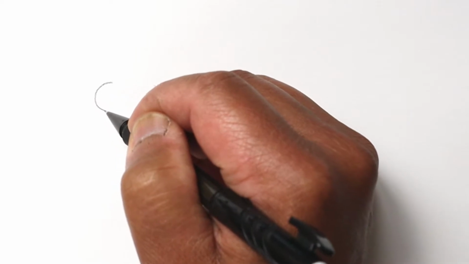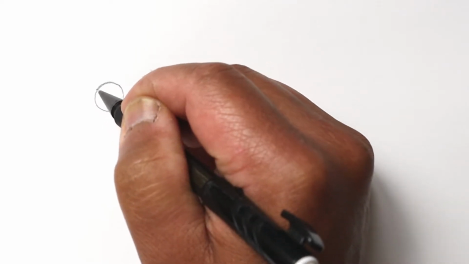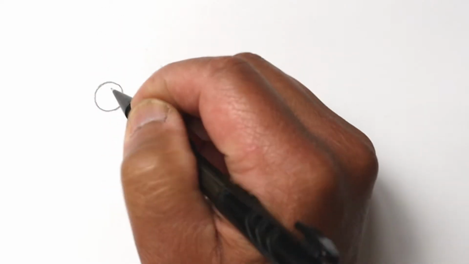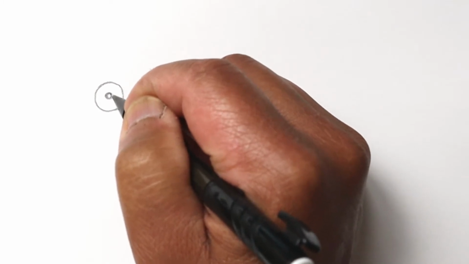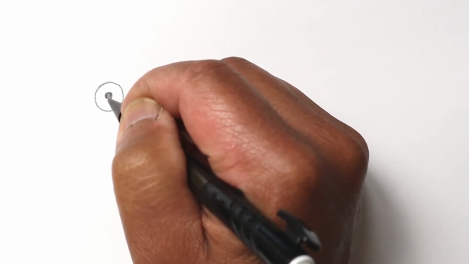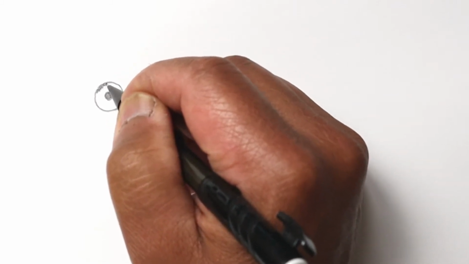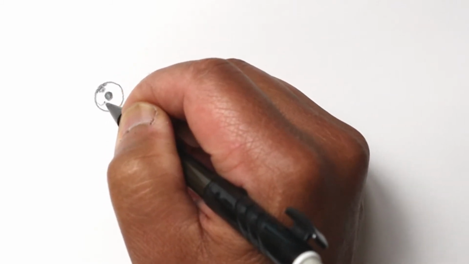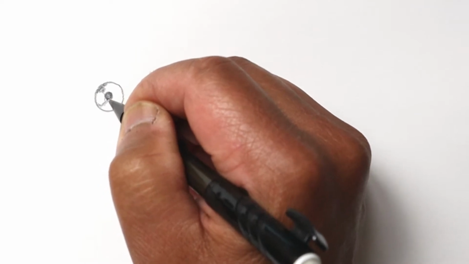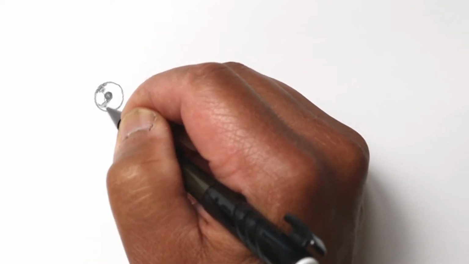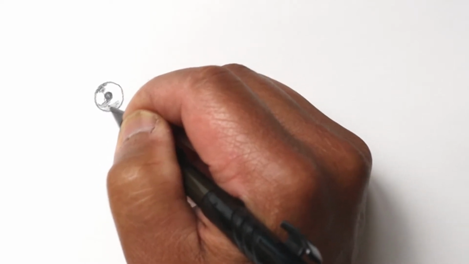With the first one, let's start with drawing the iris, just a round circle, and let's draw a smaller pupil. Give it a little bit of shading here. Let's make the highlight here on the left side and shade in the iris.